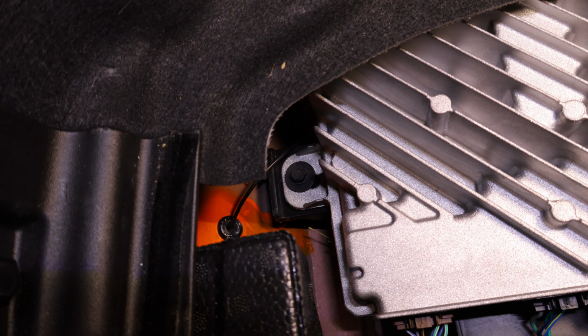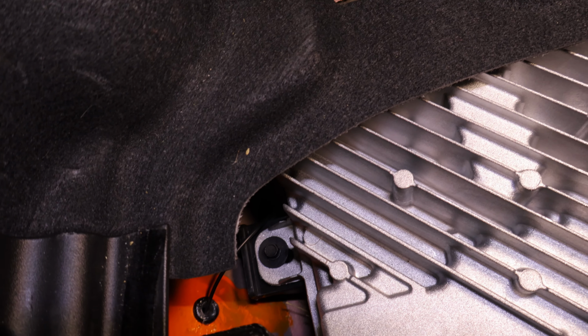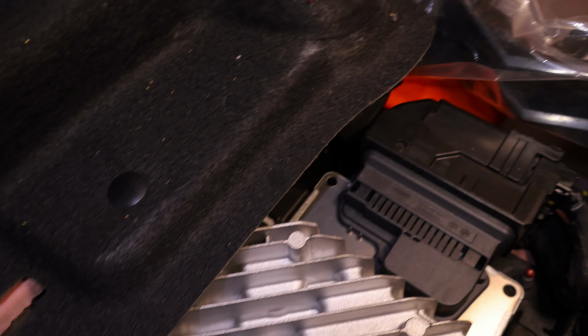So that is the inside of the trunk, and then what I've done is I've just kind of routed the wire into the cabin underneath the carpeting. And I'll show you where it goes in the passenger cabin.